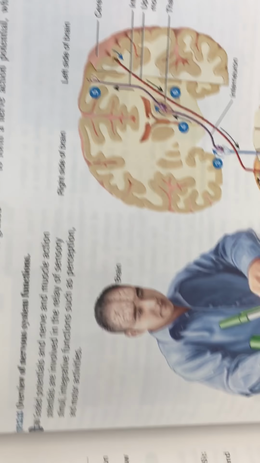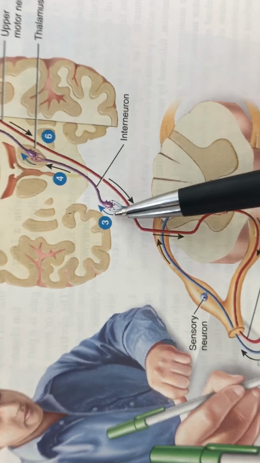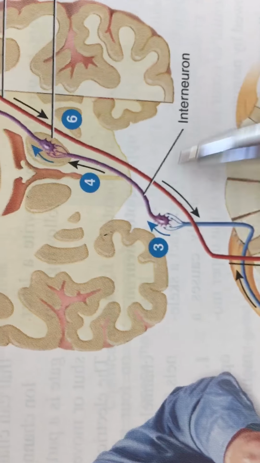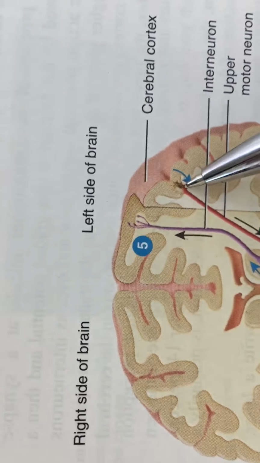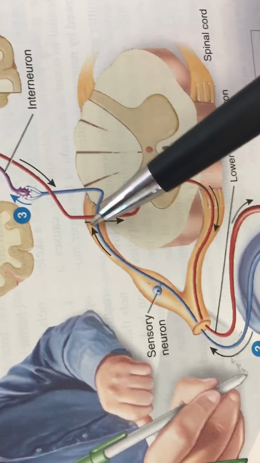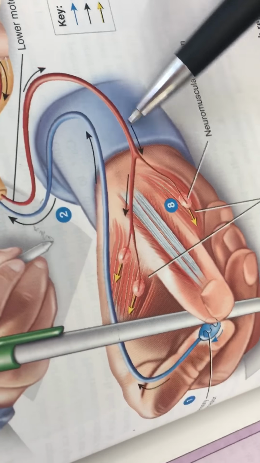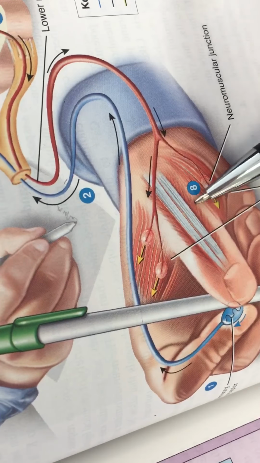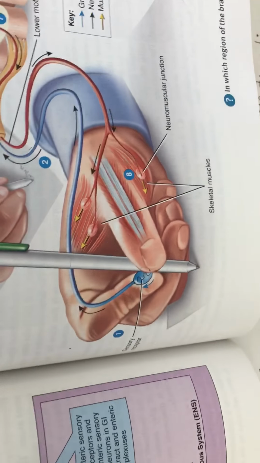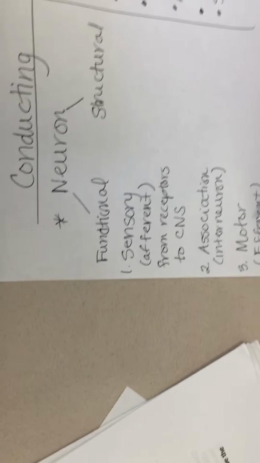So in our picture, here's our sensory neuron going this way. Impulse goes to the brain and spinal cord. Our interneuron connects them. And then here we have our motor neuron, which is shown in red. You can see the arrows are now going away from the central nervous system, away from the brain and the cord, and to, in this case, the skeletal muscles of the hand. So those are the three functional classes of neurons: sensory, association, and motor. Again, that describes the job that they do, how they send their impulses.